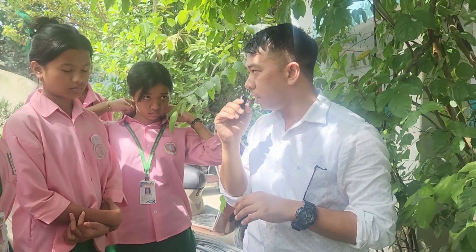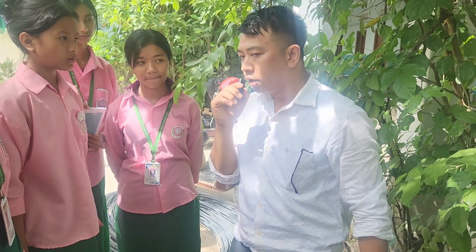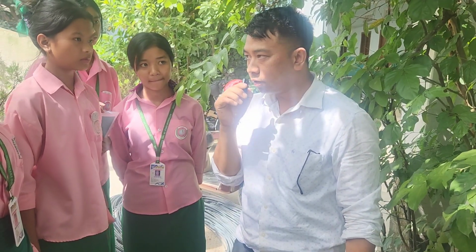We'll take the leaf from here and study the stomatal density under the microscope. Stomatal density tells us about the exchange of gases, carbon dioxide intake and oxygen release, and also about transpiration and photosynthesis. All right, we can go to the laboratory and study this type of leaf.